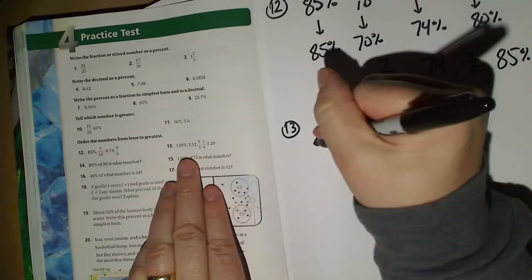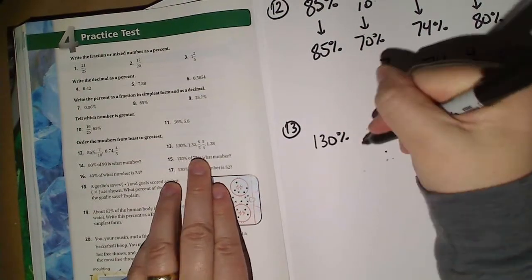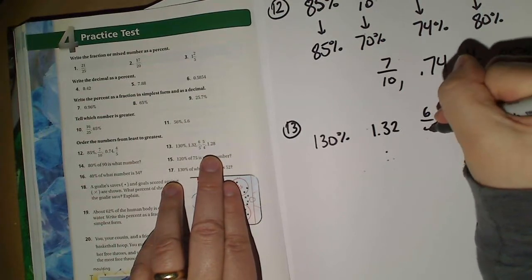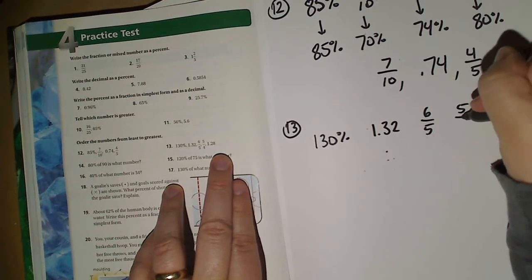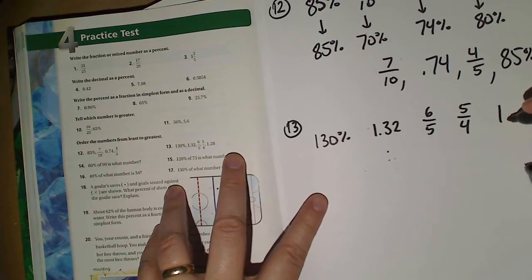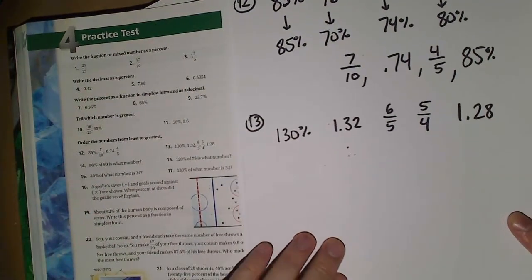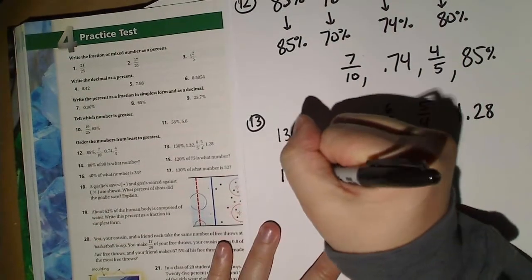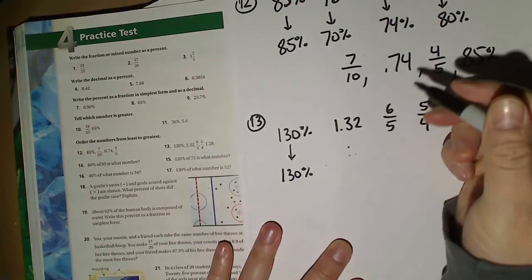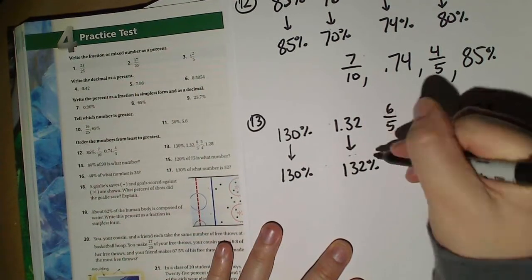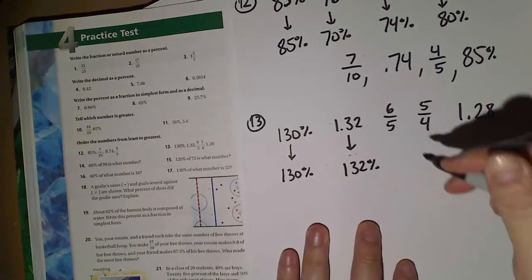We have 130%. We have 1 32 hundredths. We have 6/5, 5/4, and we have 1 28 hundredths. Again, I like percent, so I'm going to stick with it. 130% becomes 130%, no change. 1 32 hundredths becomes 132% because I moved that decimal to the right 2 times.